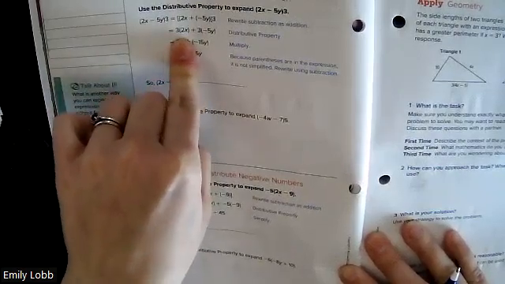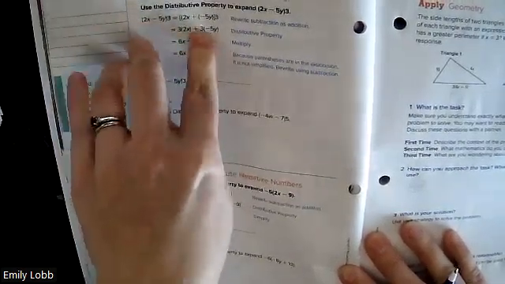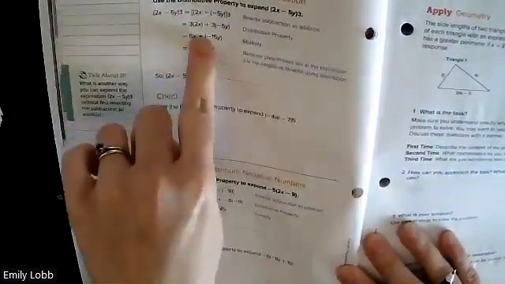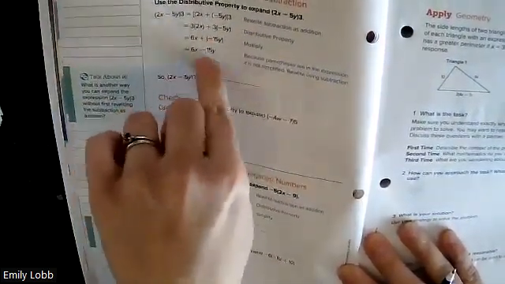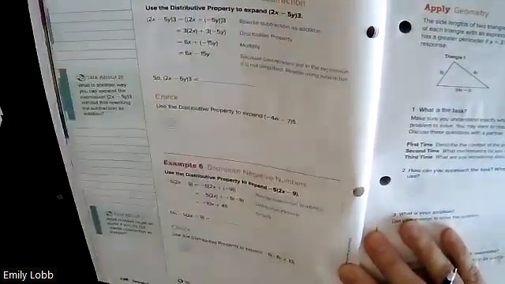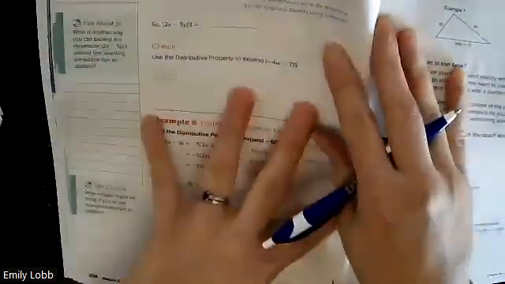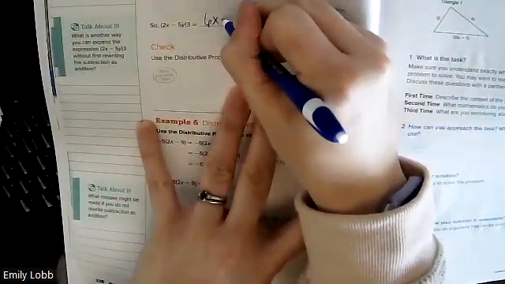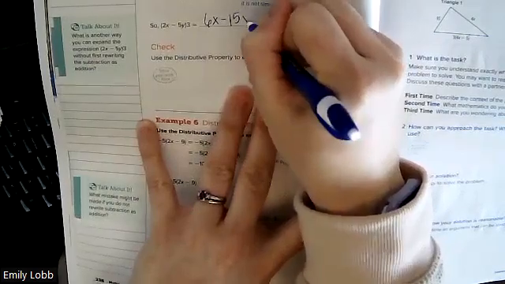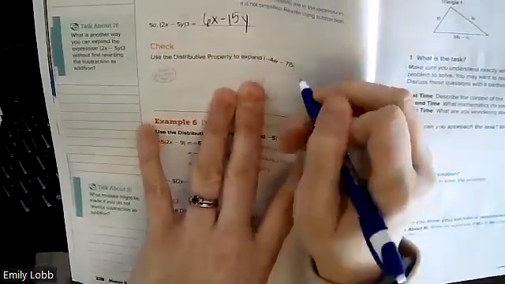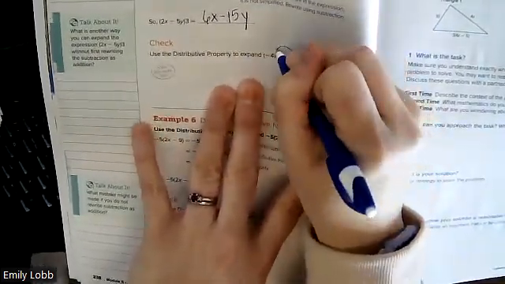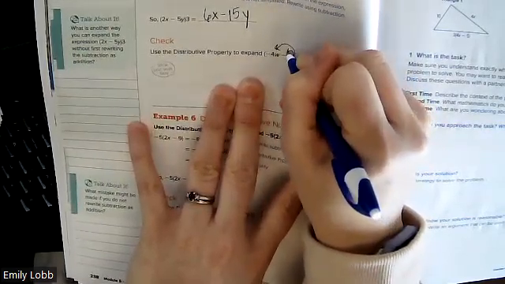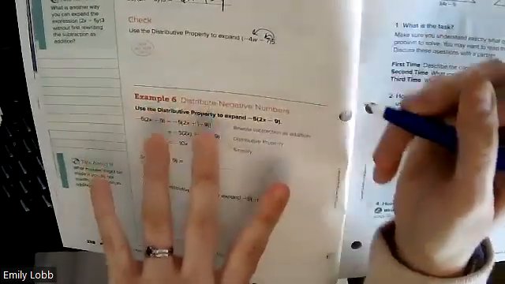You've got 3 times negative 5 is that negative 15. So that's all we're putting, that negative 15y and that 6x. So distribute this through here. 5 times negative 4w. 5 times negative 7.